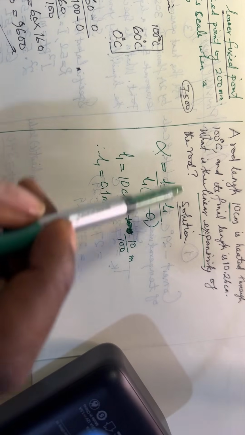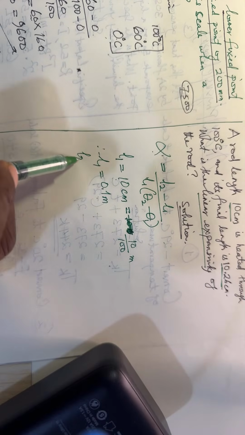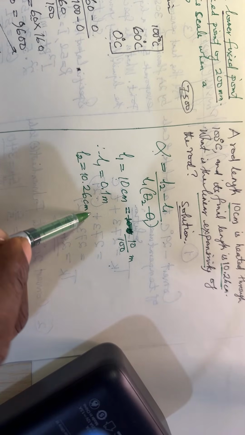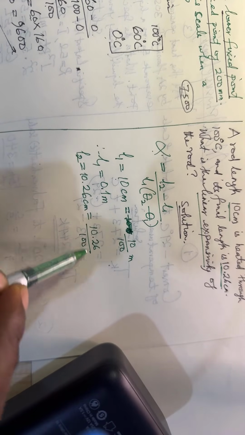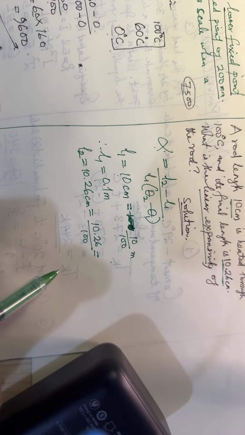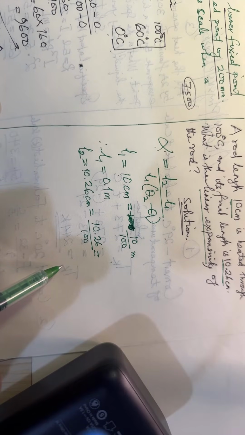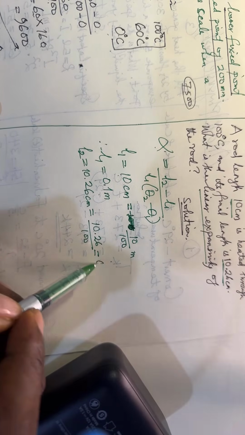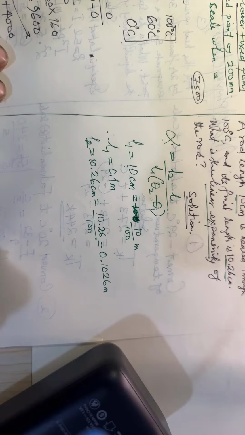So what about L2? L2 is this particular length given to us also, which is the final length. L2 is given as 10.26 centimeters. Let's convert that to meters. That means we have 10.26 divided by 100. Please guys, divide this and tell me the answer. What's the value? Is that supposed to be 0.1026 meters? Confirm if that's correct.